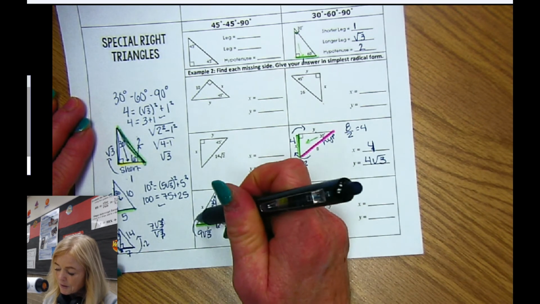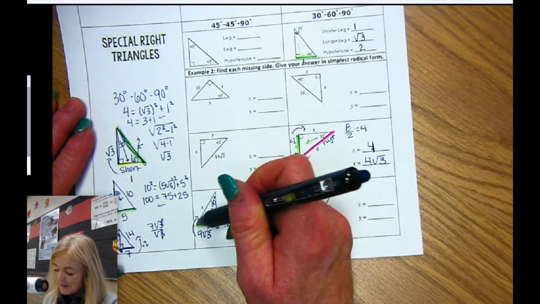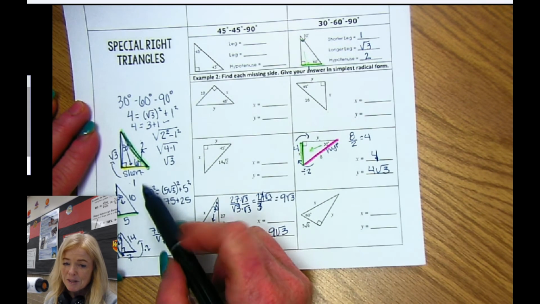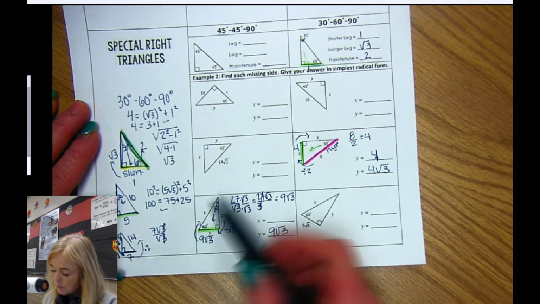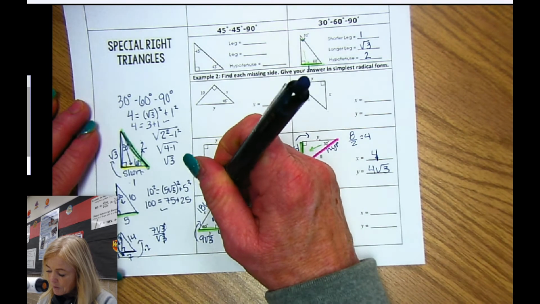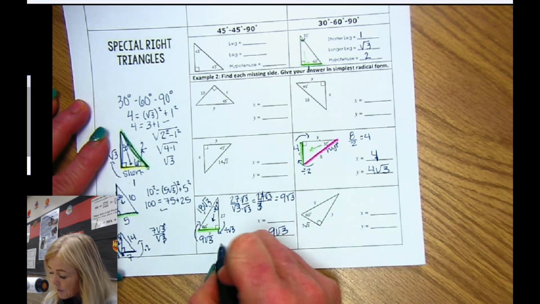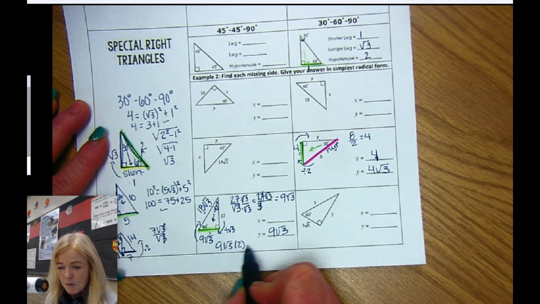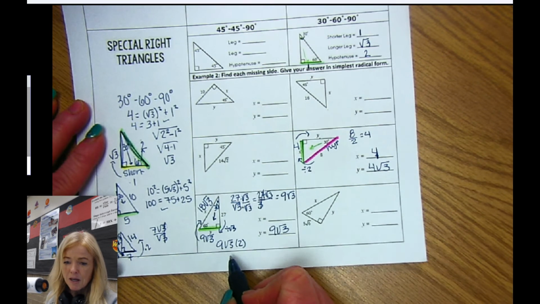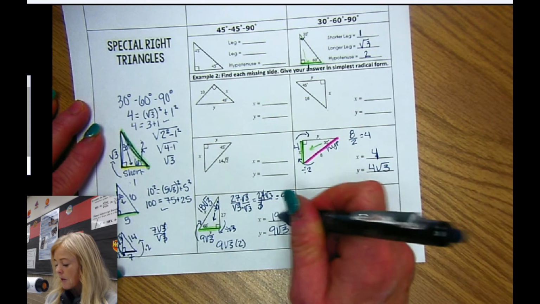If I want to go to the hypotenuse now, then from short to hypotenuse we multiply by 2. So we're going to multiply 9 radical 3 by 2. That makes 18 radical 3. And let me just write that out. 9 radical 3 times 2. 9 times 2 must be done because they're both outsides. We only multiply outsides to outsides. So that's 18 radical 3.